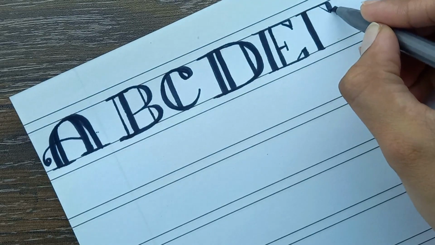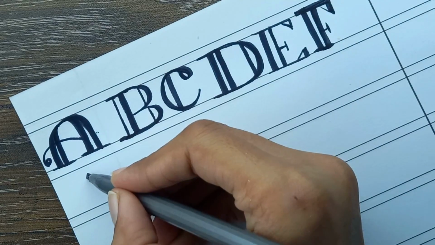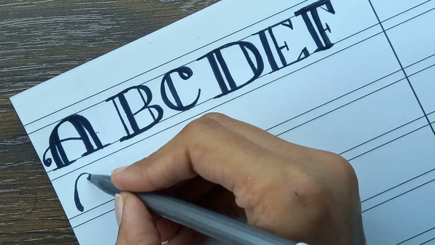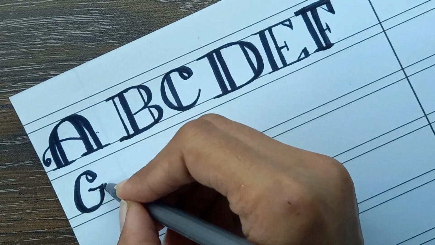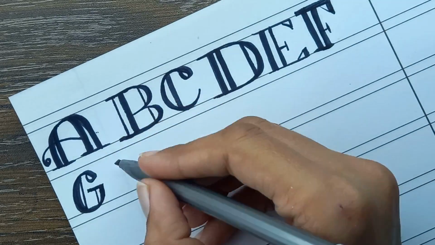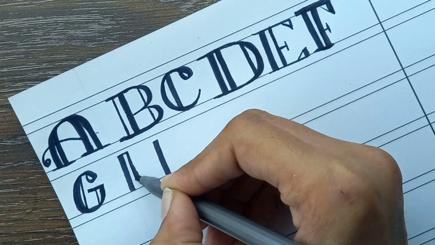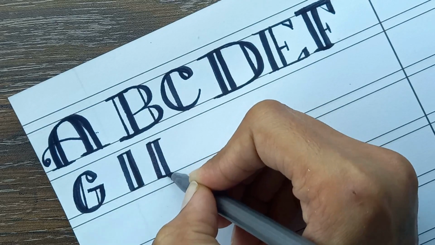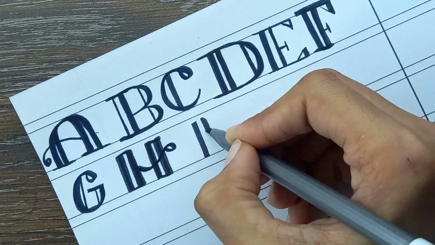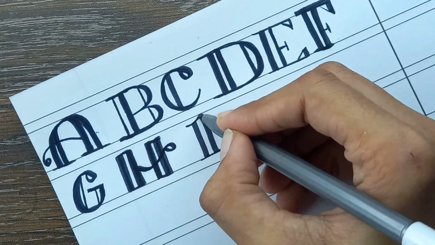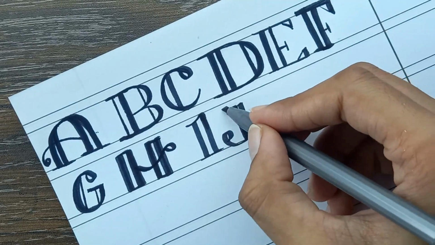E. E for elephant. F. F for fish. G. G for goat. H. H for house. I. I for ink. J. J for jug.